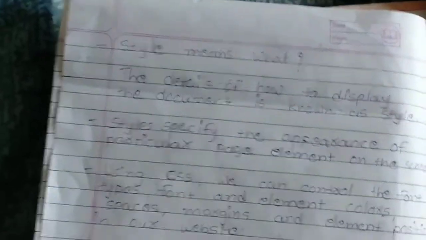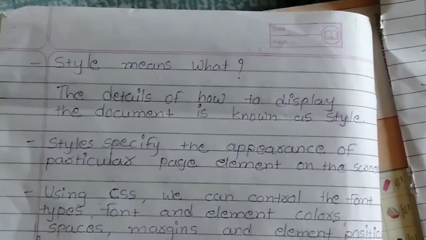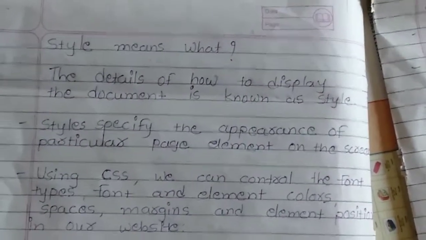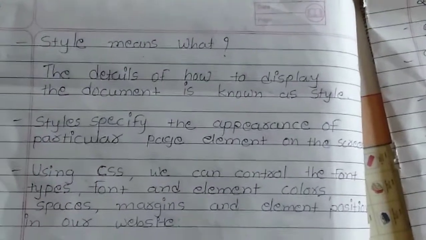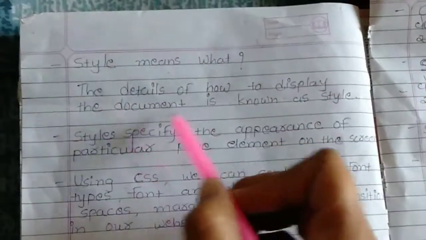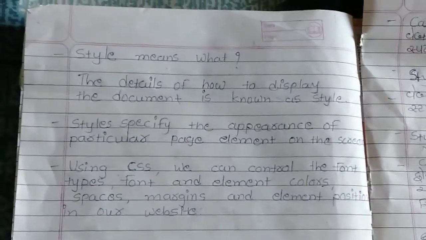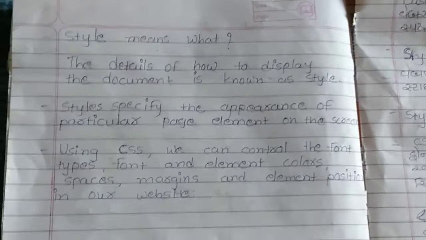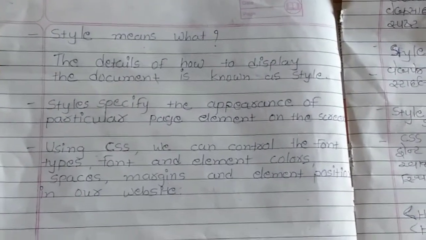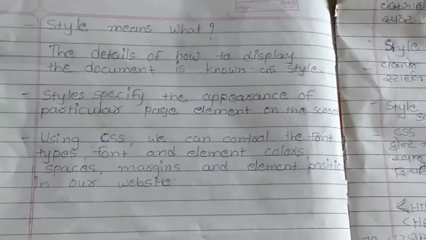Next, style. What does style mean inside Cascading Style Sheet? The details of how to display the document is known as style. Style means the details of how to display the document. How to display your document on your computer screen is known as style. If I want to change my web page document, then I have to use CSS.